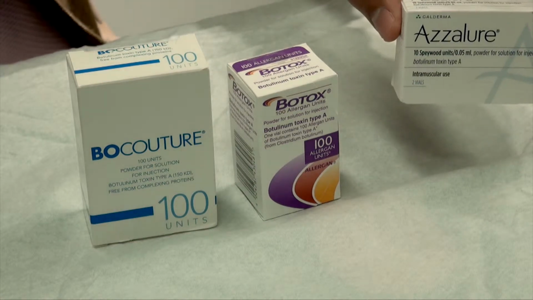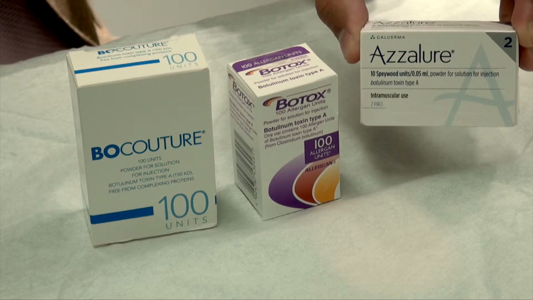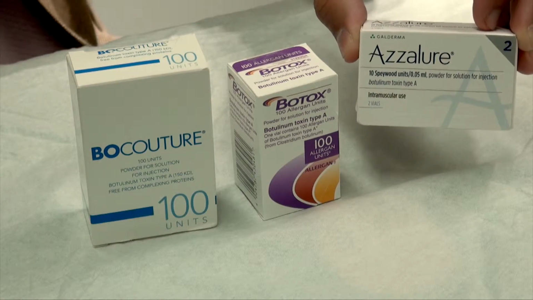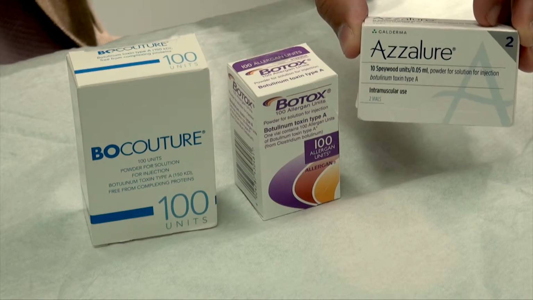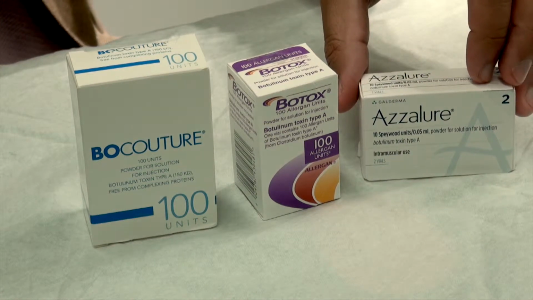Galderma manufactures something called Azzalure, and Azzalure is a toxin that is measured in something called Speywood units. Now, Azzalure is dispensed as 2 bottles of 125 Speywood units. That is 250 Speywood units in total. Now, 250 Speywood units is equivalent to 100 units of Allergan's Botox and 100 units of Bocouture.